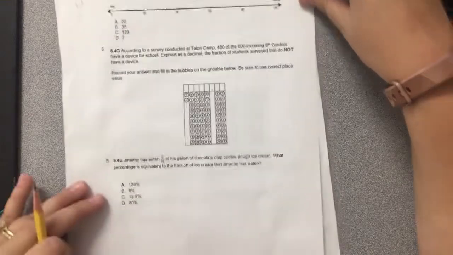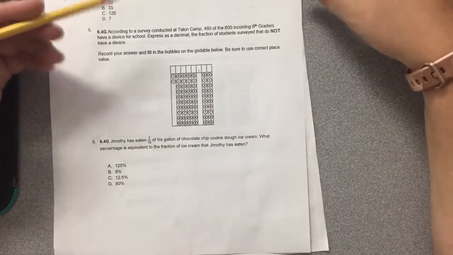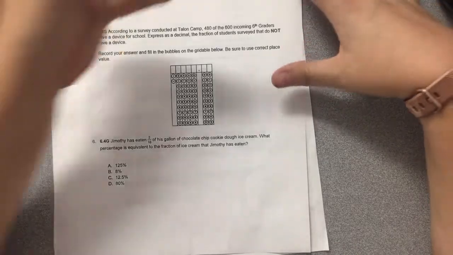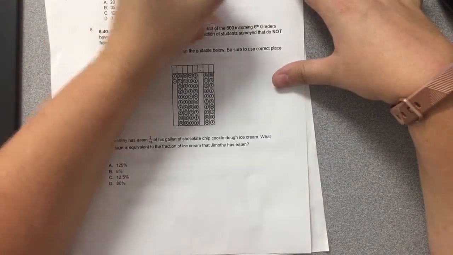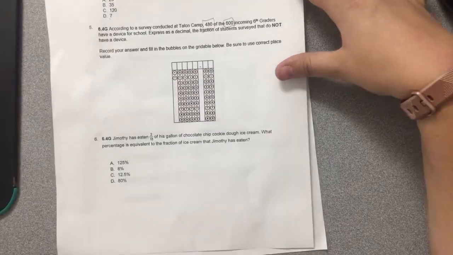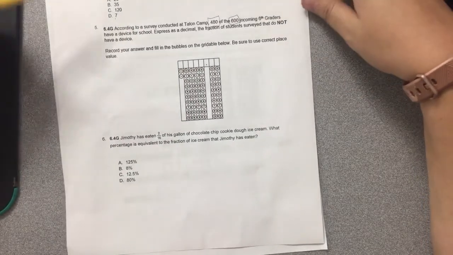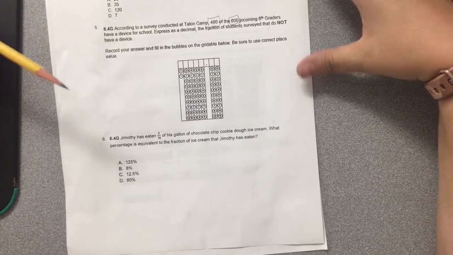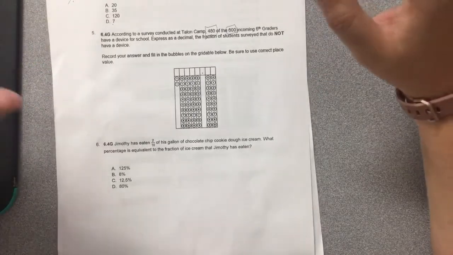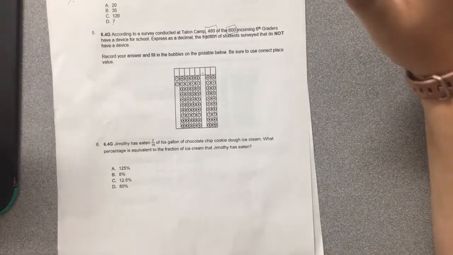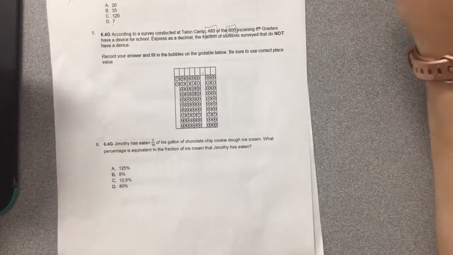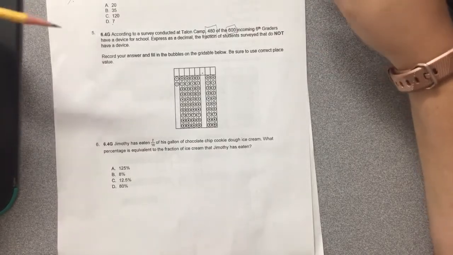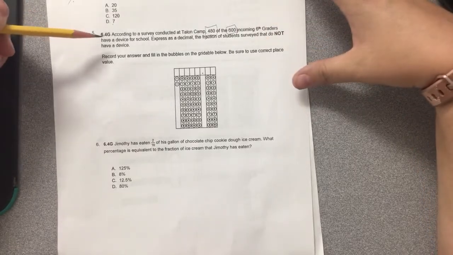Okay, number 5. According to a survey conducted at Talon Camp, 480 of the 600 incoming 6th graders have a device for school. Express as a decimal the fraction of students surveyed that do not have a device. All right, this could be our part, whole, percent. This could also just be a fraction. So we have 480 of the 600 that do have a device.